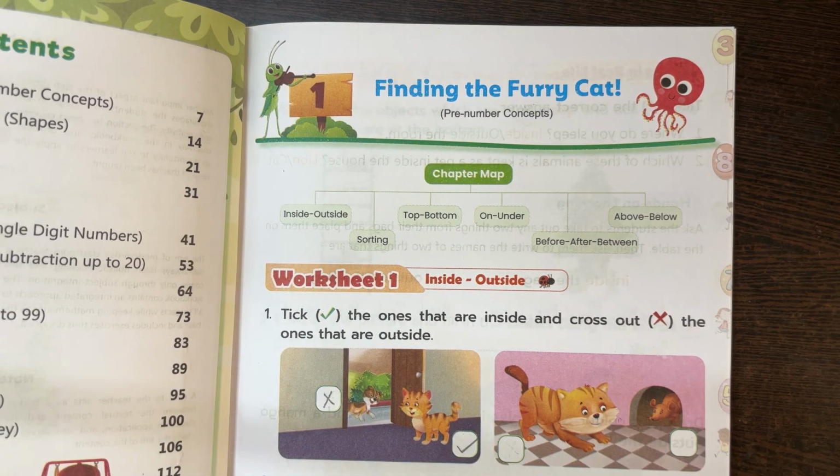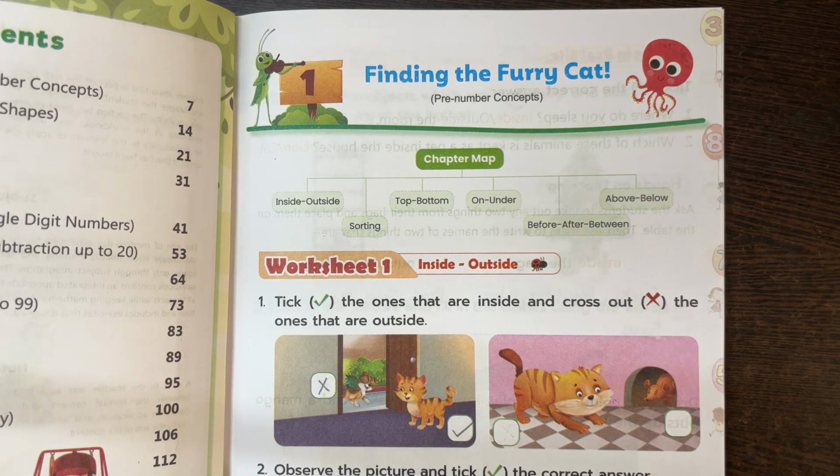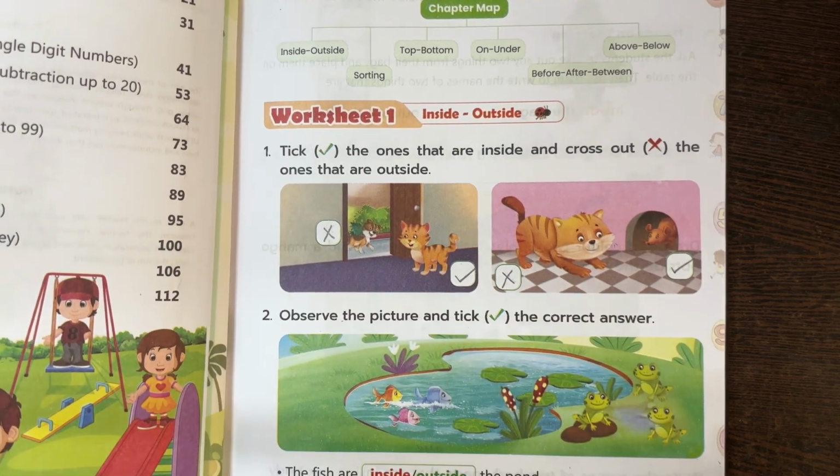Okay, and next picture, the cat and mouse. Here the cat is outside and the mouse is inside, children. So which is inside? The mouse. We'll put a tick mark and cross which is outside. Okay, let's go to the next part.